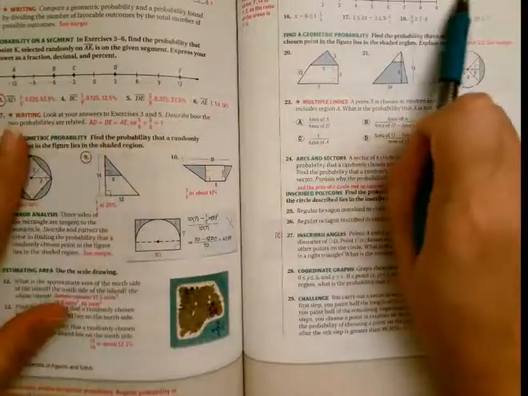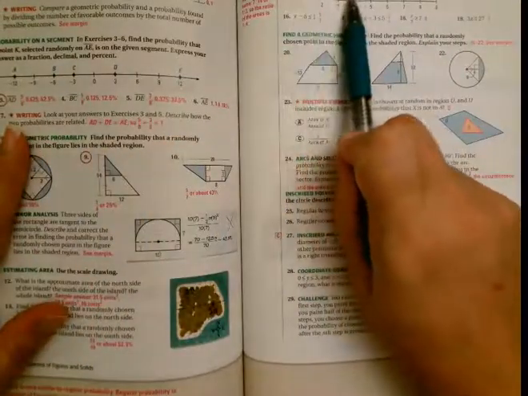Number 16 is asking, find the probability that a point chosen at random on the segment satisfies the inequality.